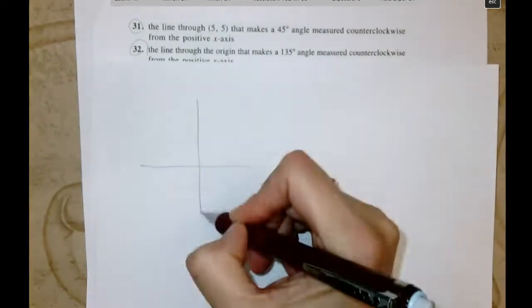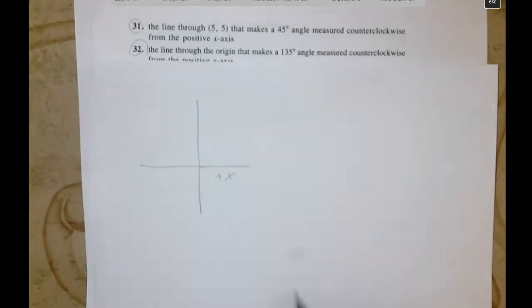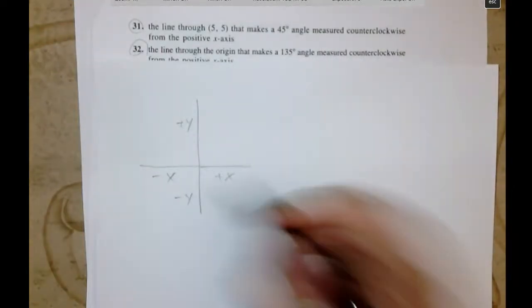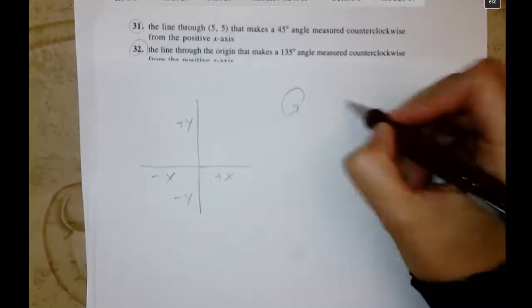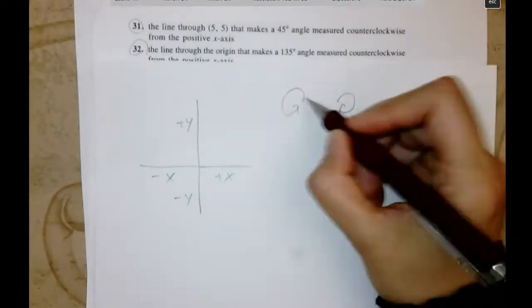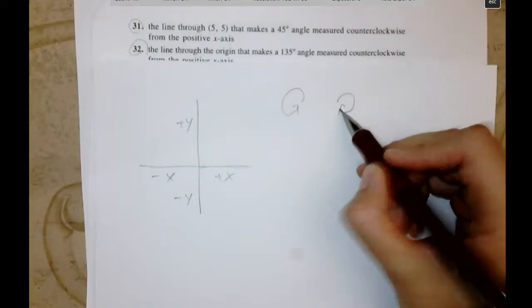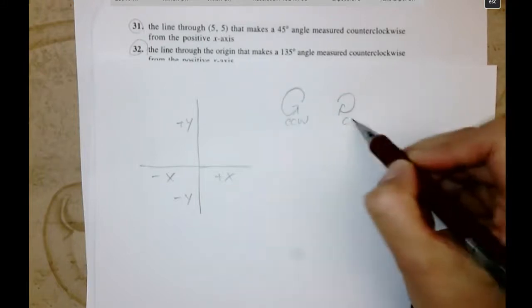Here is a coordinate plane. This is positive x, this is negative x, this is positive y, and this is negative y. Counterclockwise goes this way, and clockwise goes this way. That's how the hands of a clock go, this way, and it doesn't go this way. This is counterclockwise, and this is clockwise.